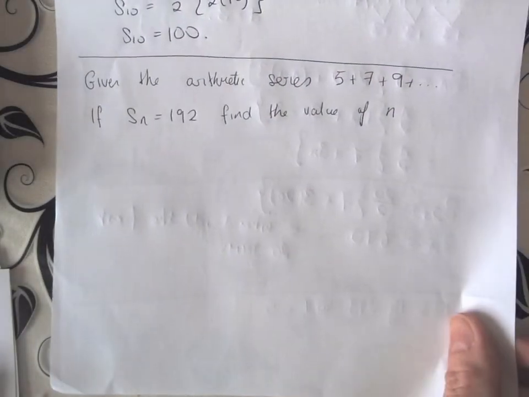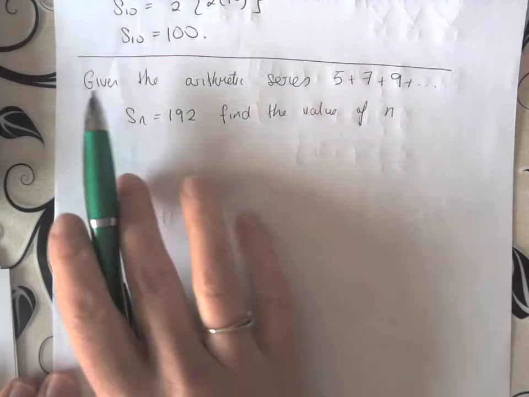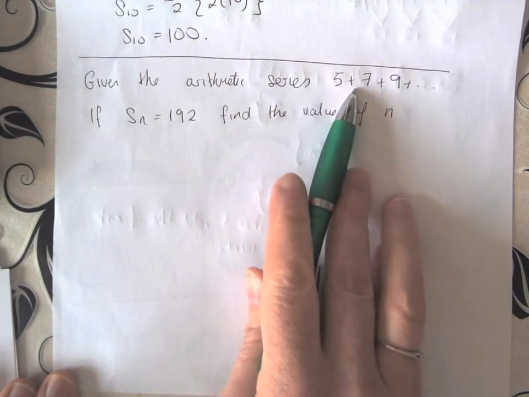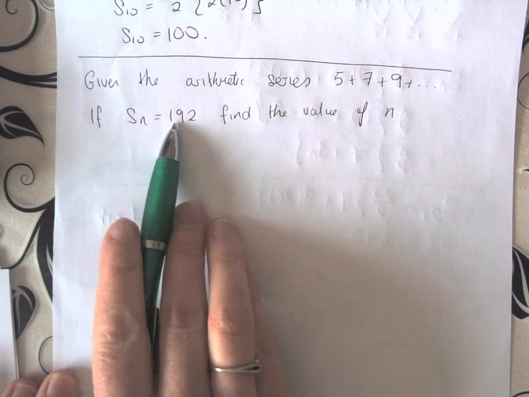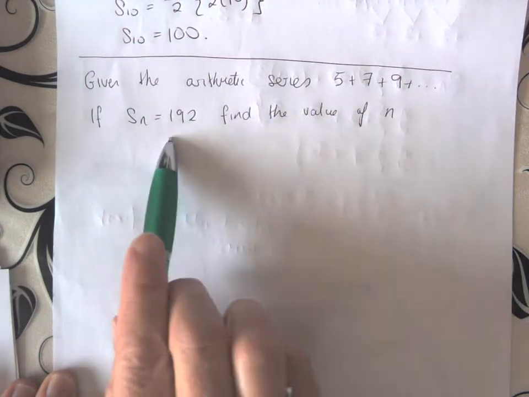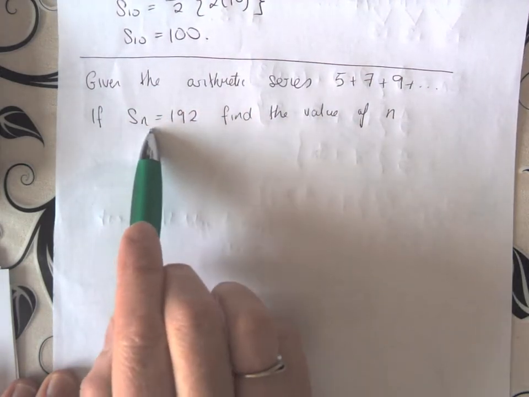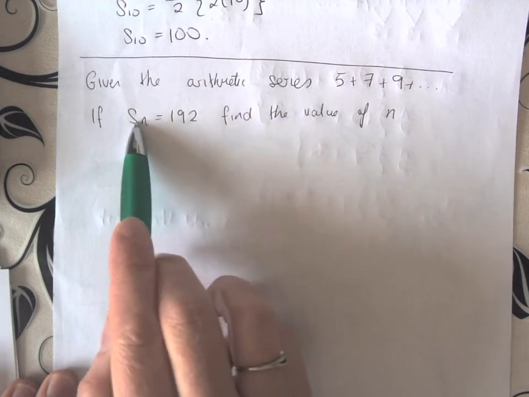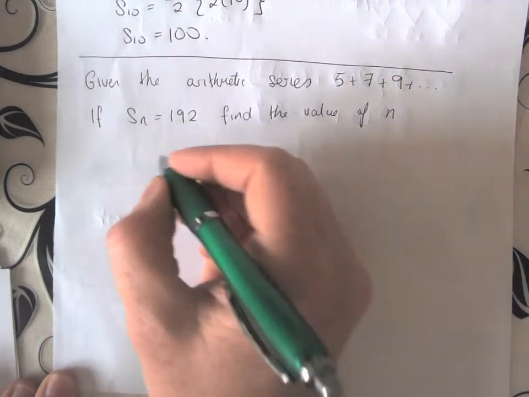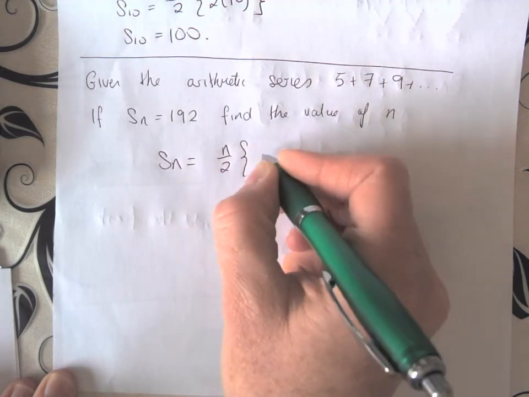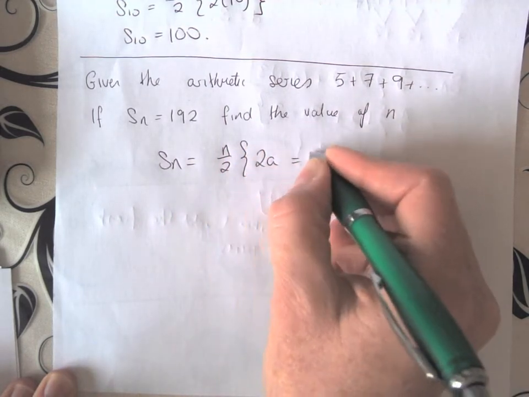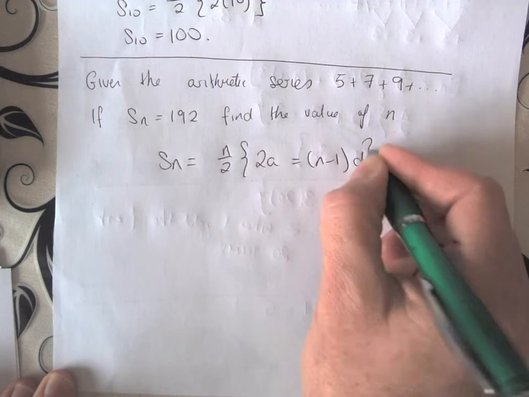We'll do one more example, which is slightly different. So given that the arithmetic sequence 5 plus 7 plus 9 plus ..., that means it continues on. If Sn is 192, find the value of n. So this one is telling us, when I add up so many terms, I get 192. How many terms did I add to get that 192? So again, you're starting with your formula, but this time we have something different. We have the answer and we're looking for the n.